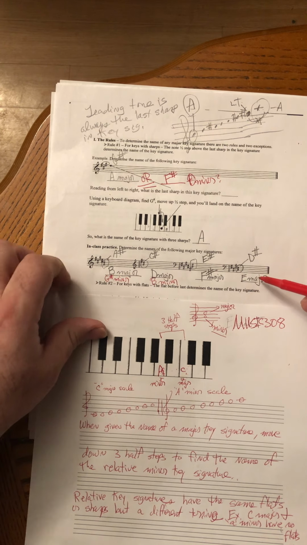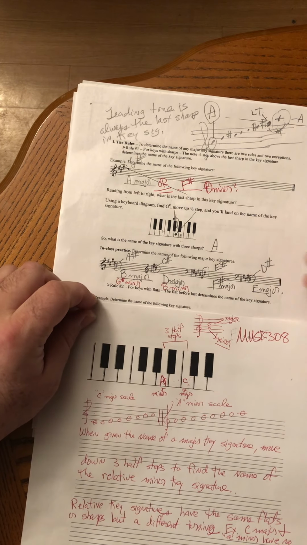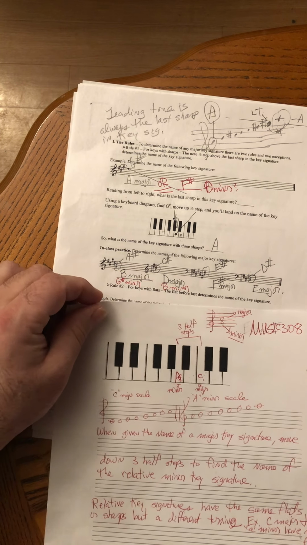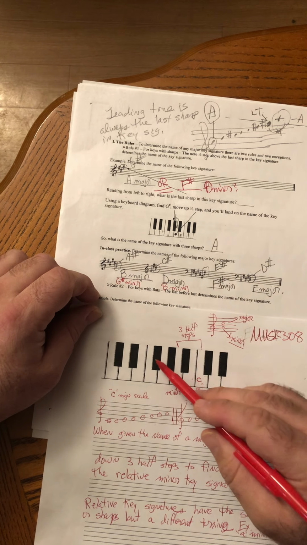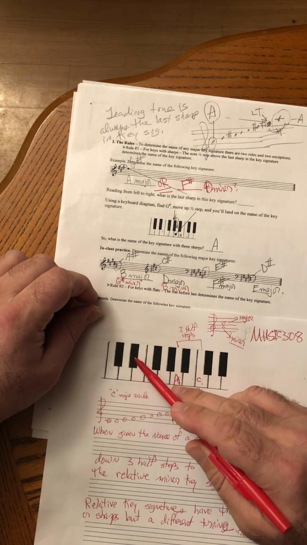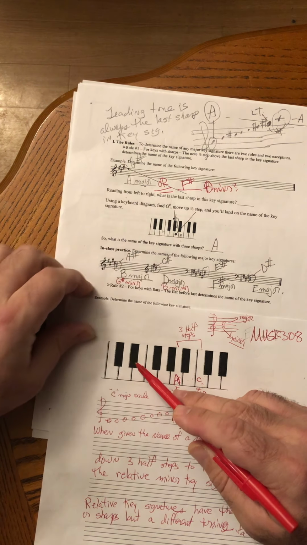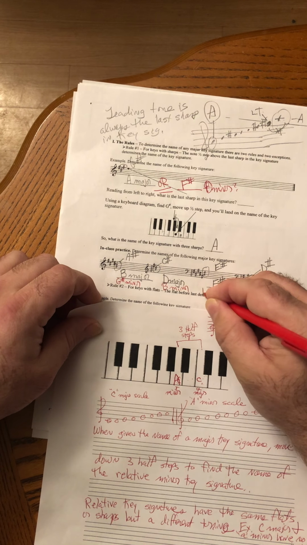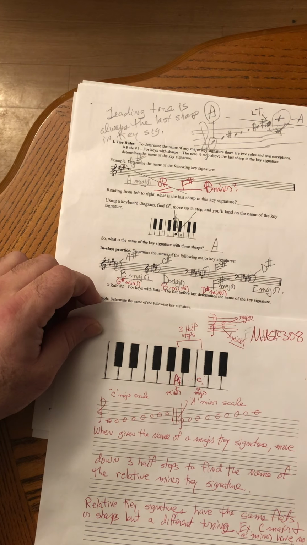Hit your pause button, try these two, and then check your work. Okay, let's see how you did. This one is F sharp major. So you find F sharp on your keyboard, 1, 2, 3 half steps. Could be E flat or D sharp. Of course, we have sharps in the key signature. So this could be D sharp minor.